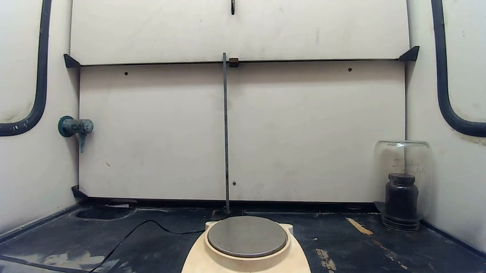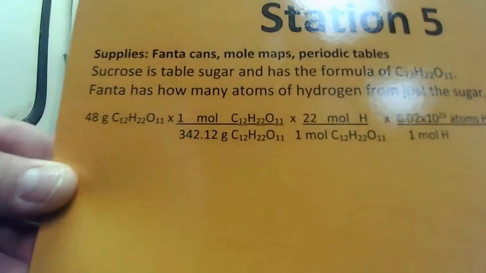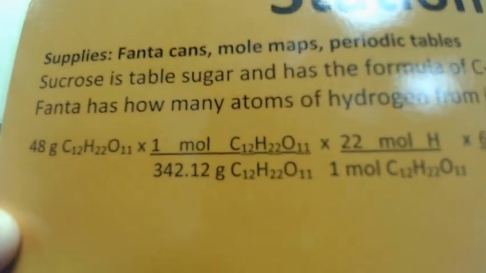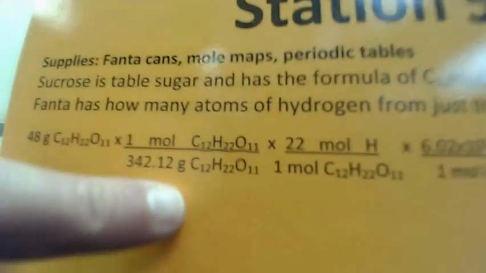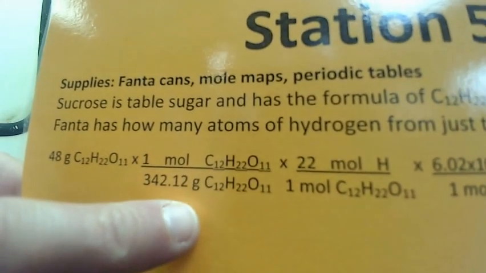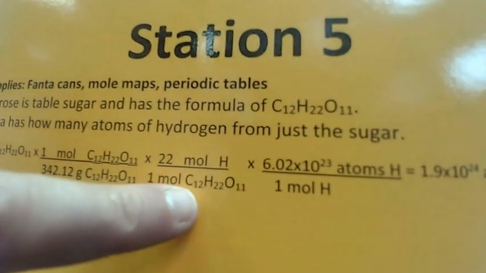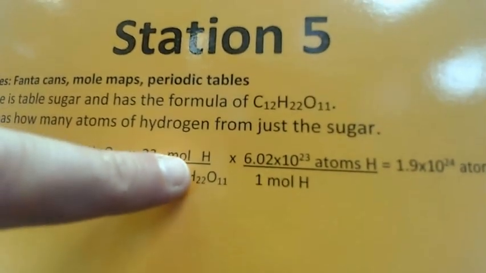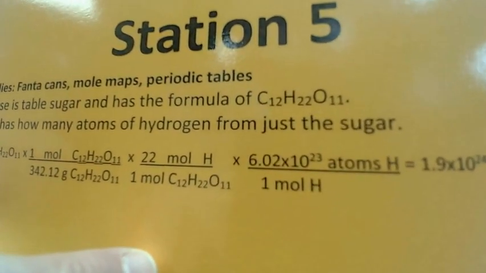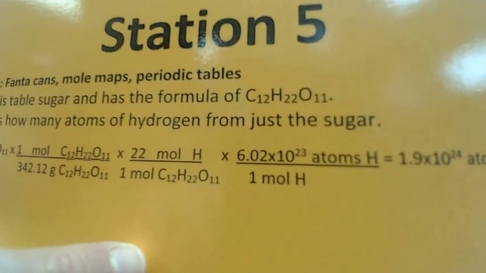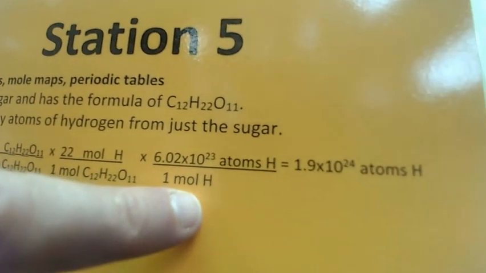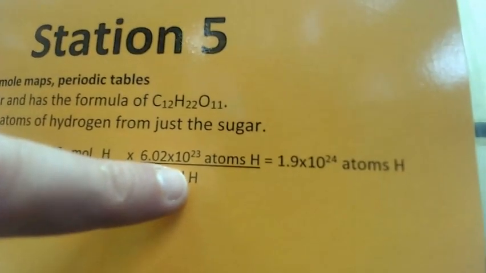So it's my deepest hopes that you actually went through the work to try to solve this problem. So here we would start with our 48 grams of sugar. The molar mass of sugar is right here. Hopefully we calculated that correct. And we go from grams to mole island. Then we go from mole island of sugar to mole island of hydrogen. And there's those 22 hydrogens in that. And then we go from mole island hydrogen to atoms of hydrogen.